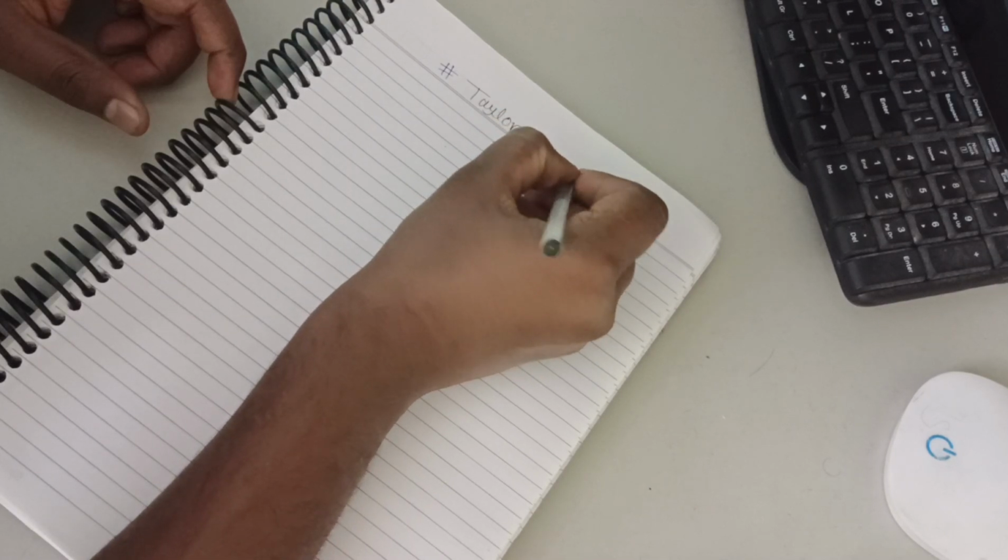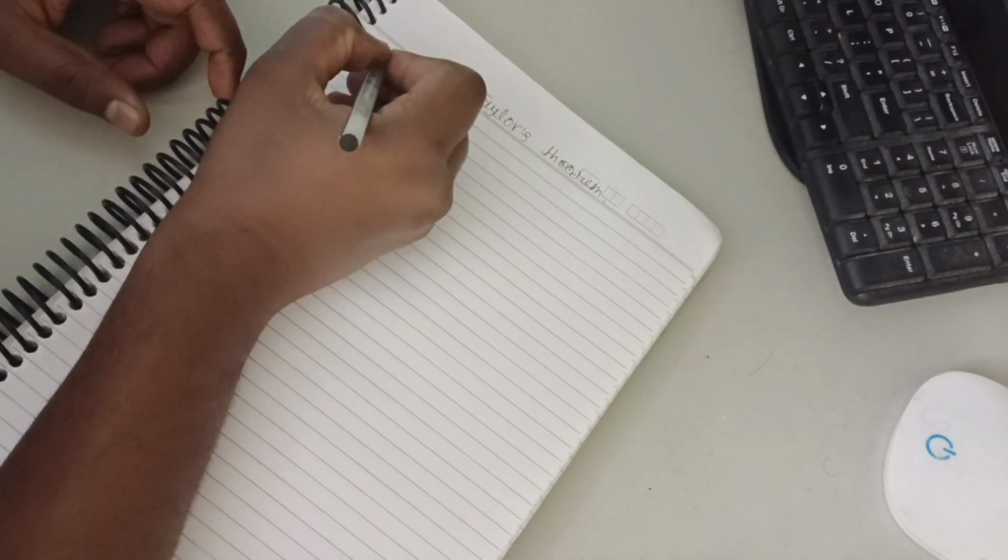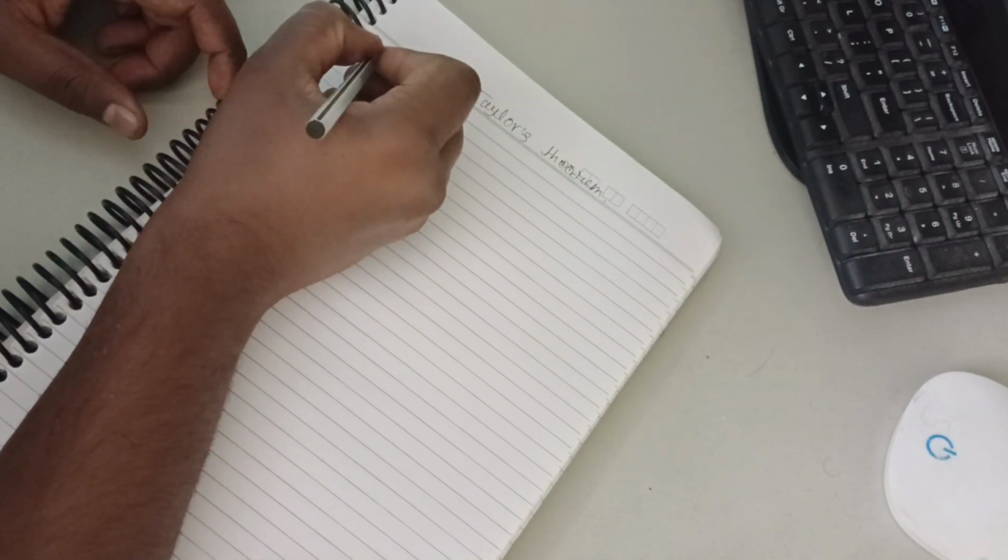Taylor's theorem. We know the formula of Taylor's theorem.